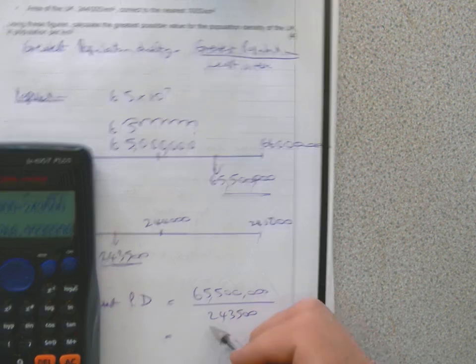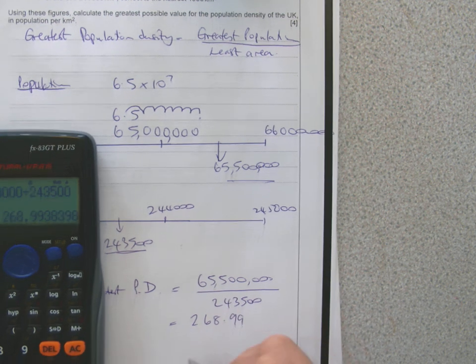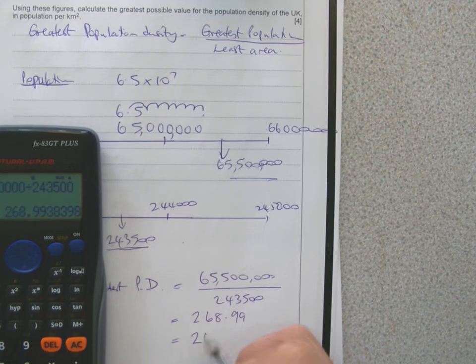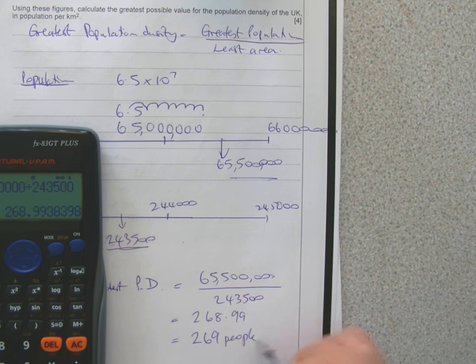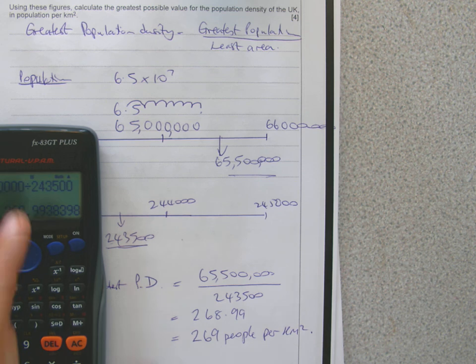So we got 268.99. Now we're talking about people here, aren't we? So, you know, it's sensible to round that up. 269 people per kilometre squared. Okay, so there's our population density answered there.